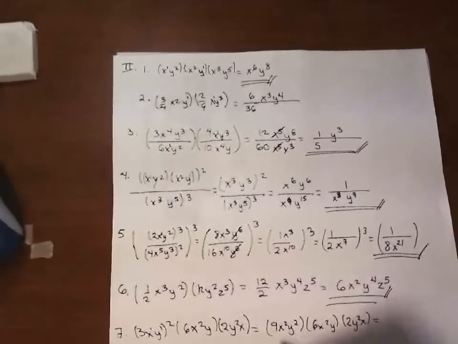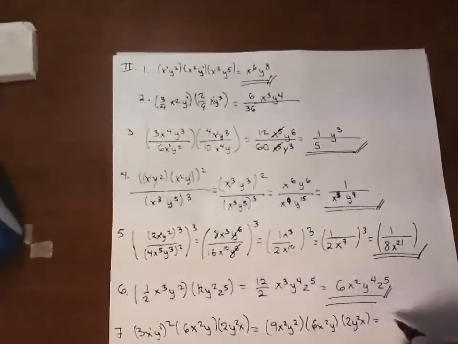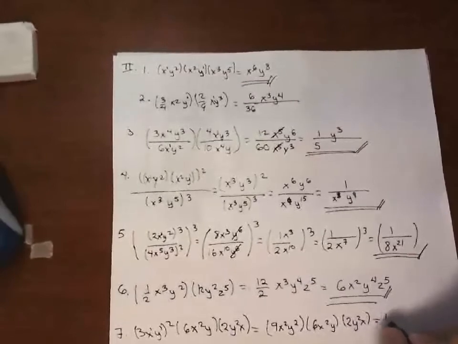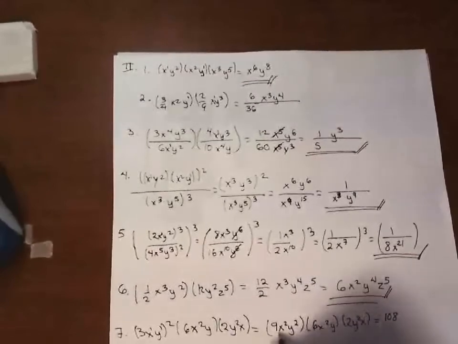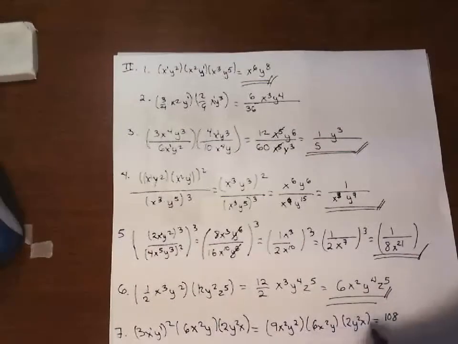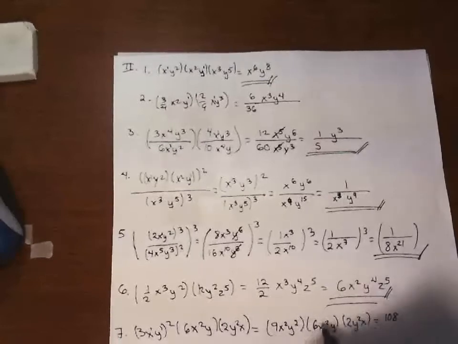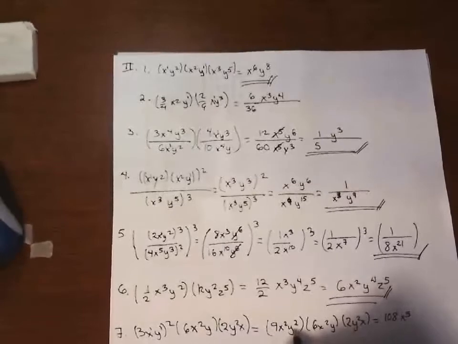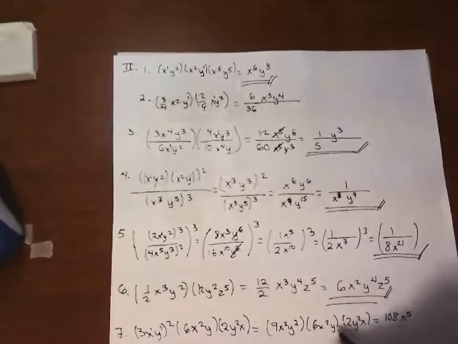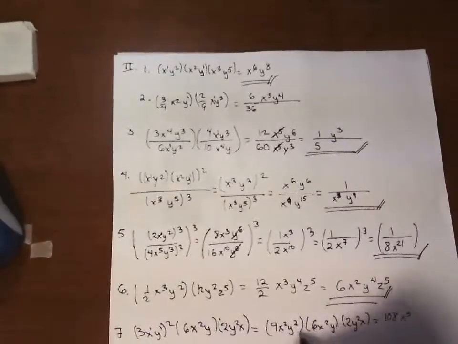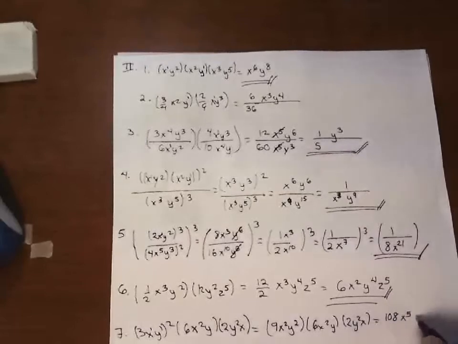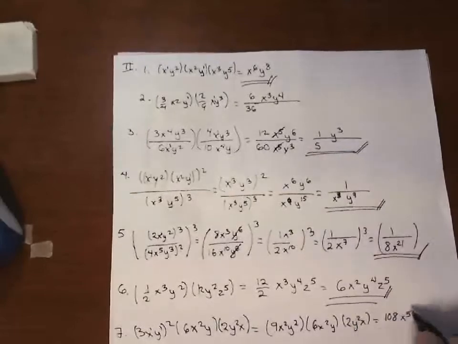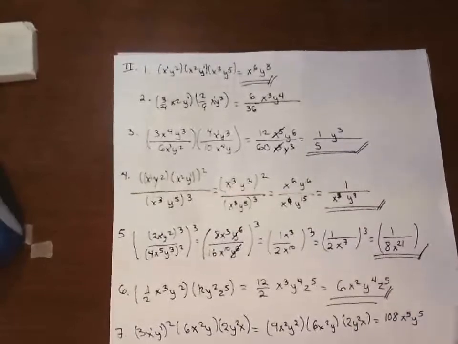So 9 times 6, 54 times 2, 108. x squared times x, so 2 plus 2 plus 1, 5. y squared, y and y squared, so y squared and y squared, y fourth, plus 1, y fifth. There we go.